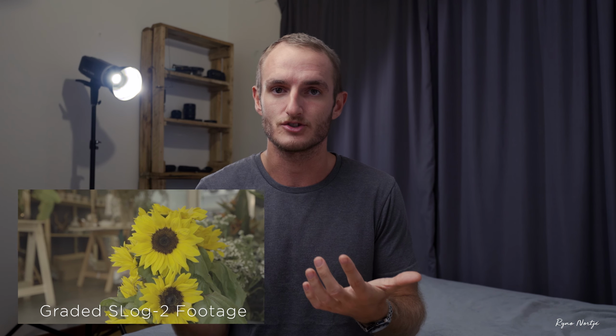The next pro that I've identified for S-Log2 might not be as much a pro as it is a slight ego trip. So what happens is when you're grading S-Log2, there's such a dramatic change in your image, going from that washed out, muddy, grey looking image to a bright, vibrant, colourful image, and that's a very satisfying feeling.